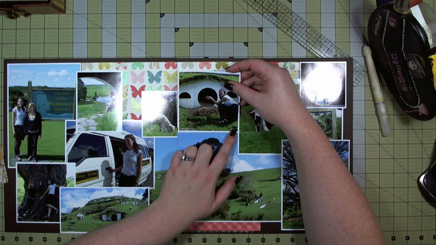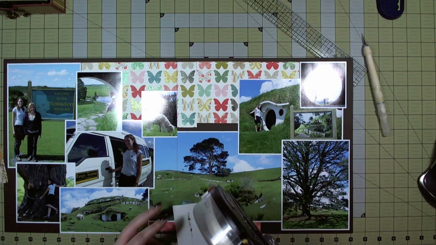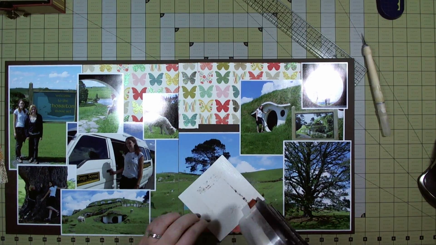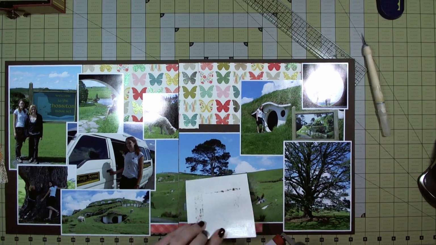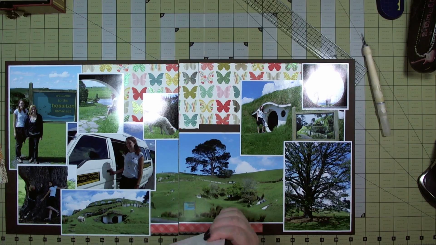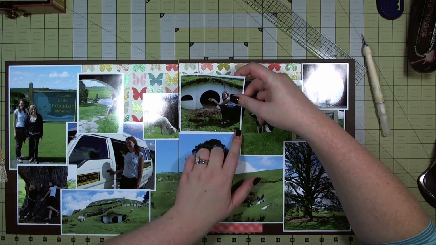So now it's time for this photo to go back down. So now I'm going to add adhesive all the way around the edges, now that I know exactly where it's going to go, and I know I'm not going to be moving it again. So I'm going to adhere it back to where it was.